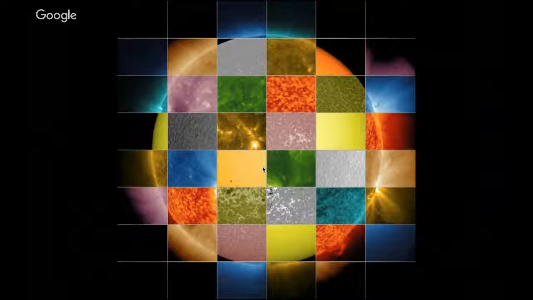But then if you look at the green one just above it, it's not quite as many things happening. And then the orange one next to that has got another different sort of structure to it. So there's lots of different things we can see if we look at the sun in different wavelengths of light.